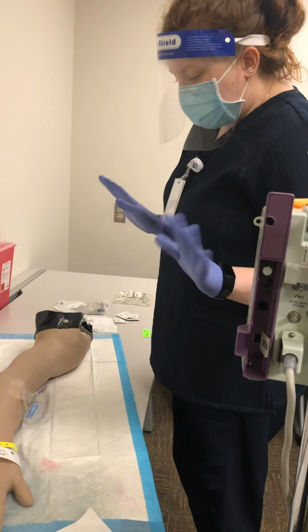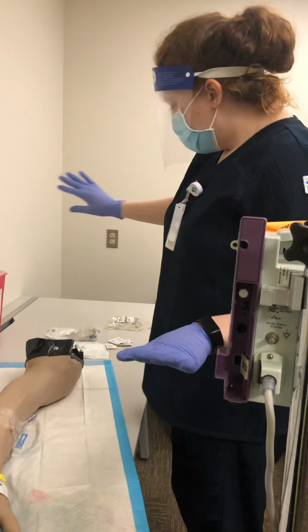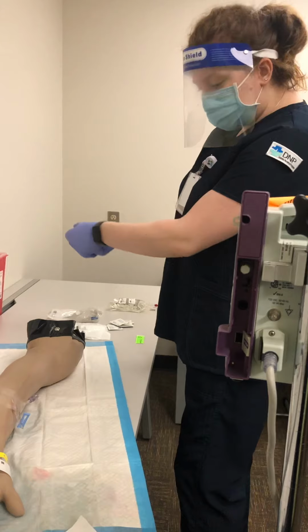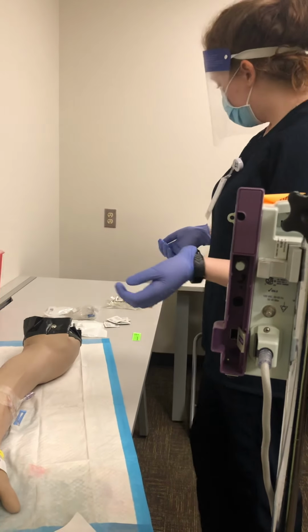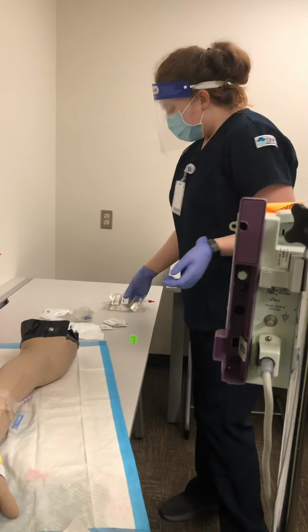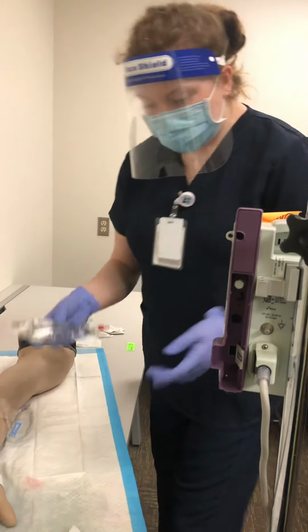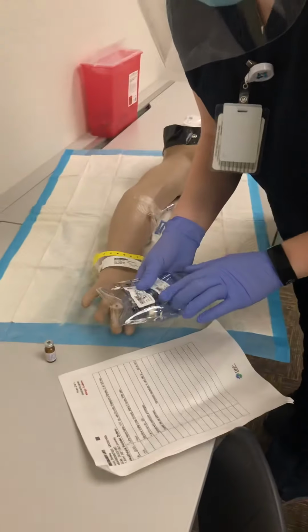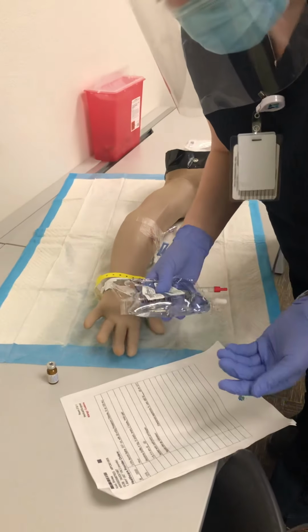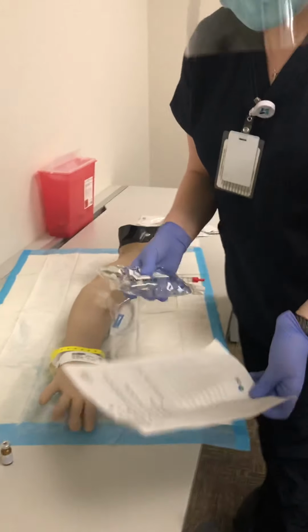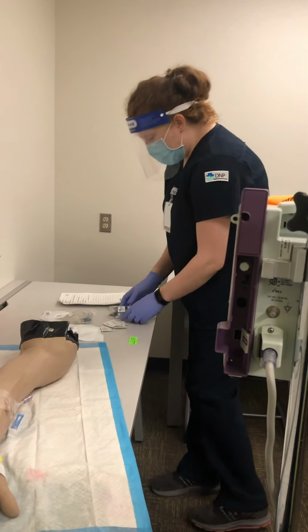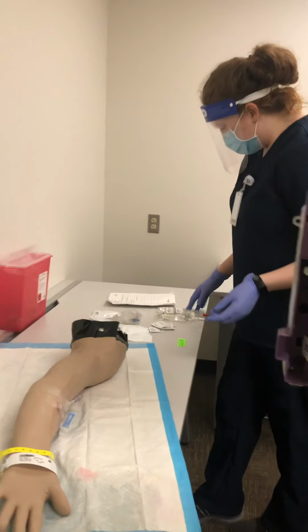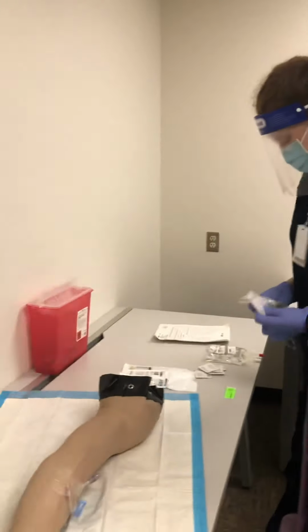I would change my gloves and do hand hygiene because I just touched my hair. And our next part here, we do our 3rd med check for our potassium and our normal saline. So I verify my 6 rights, and they all check out. So now what I'm going to do is get out my IV line.